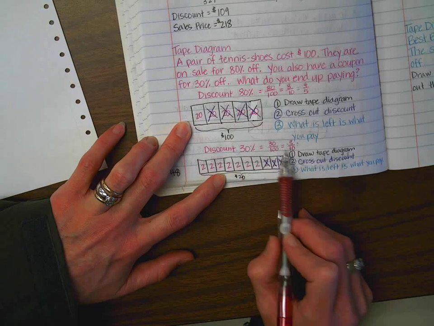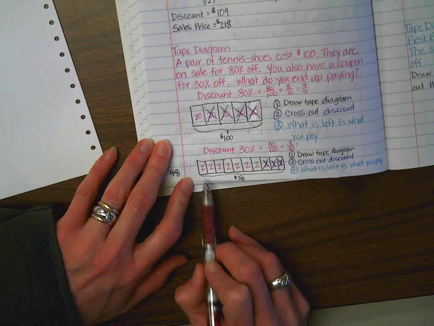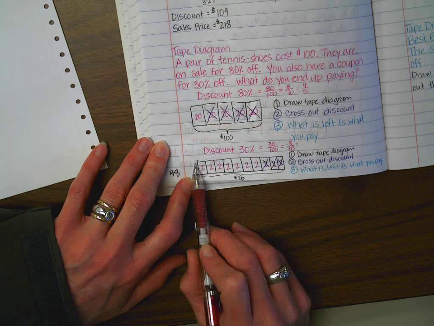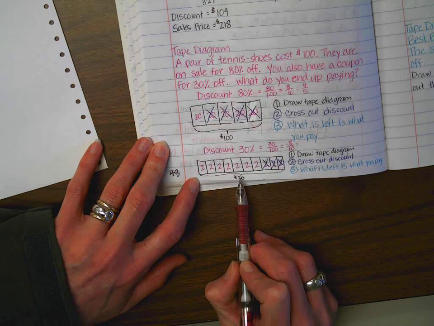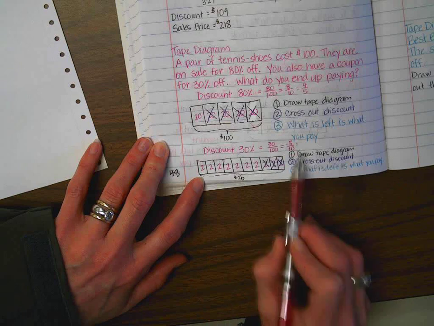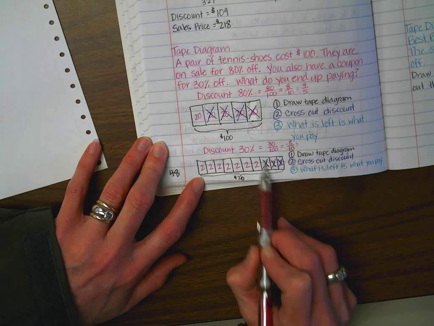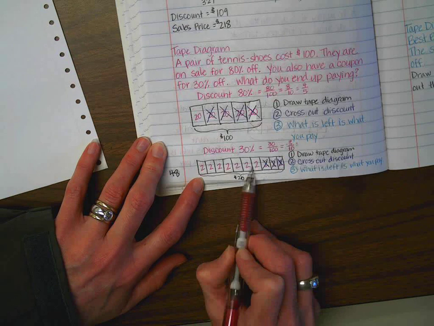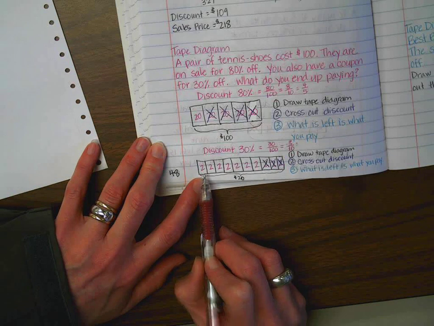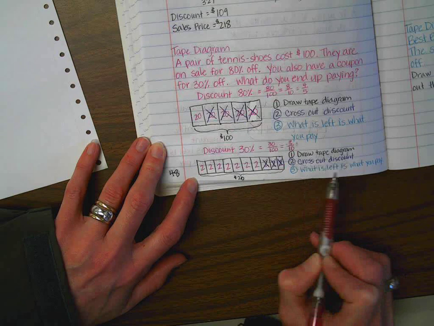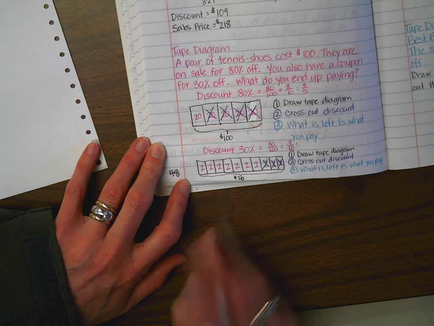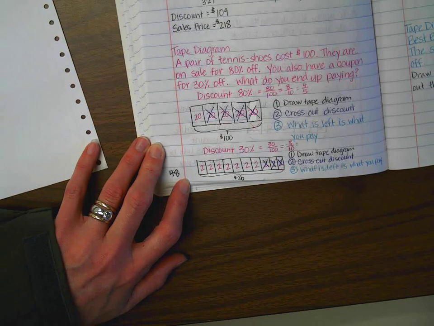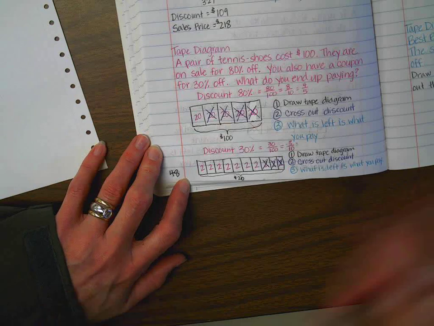Then I have a discount of 30%, which is the same as 30/100, which is the same as 3/10. So my new tape was 10 sections. Divide 20 by 10 and you get 2. Then I have to cut off 3 of the 10ths. So that's $6 discount, and then $14 is the sales price. So cross off the discount. What you have left is what you pay. So we paid $14 for a pair of shoes.